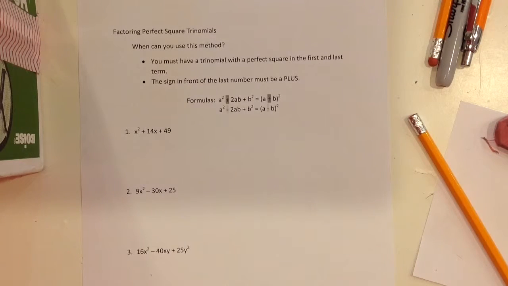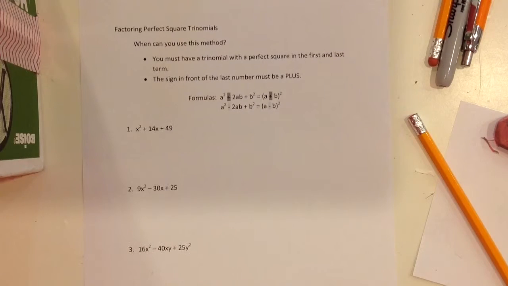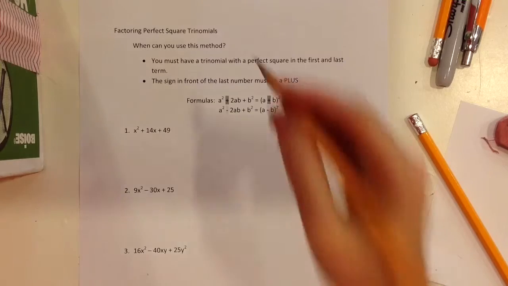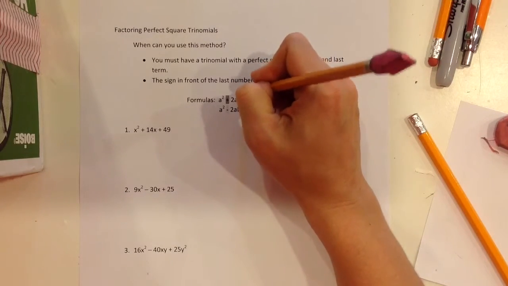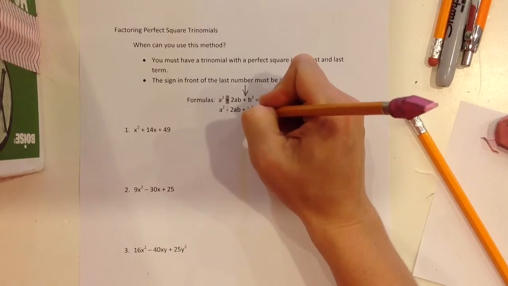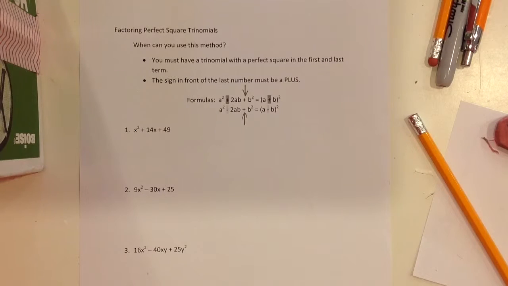Perfect square trinomials. All right, so this is still your 4.5. This is just a super fast method that you can use to factor trinomials if certain things are occurring. If you have a trinomial and your first term and your last term are perfect squares and you have a plus sign in front of that last term, that means that you can do a perfect square trinomial. This is a shortcut method.